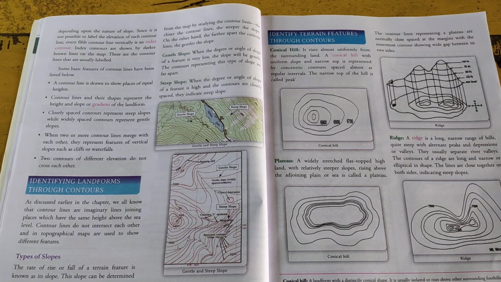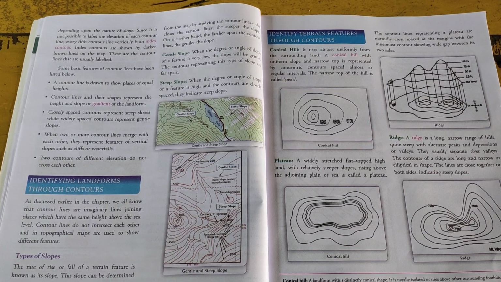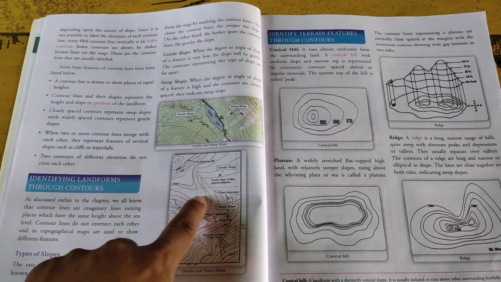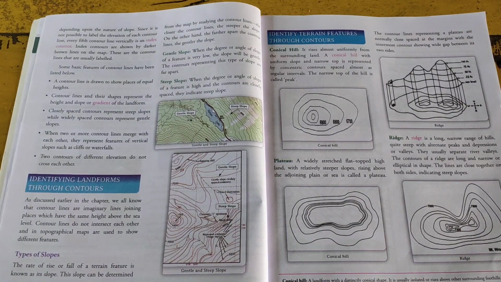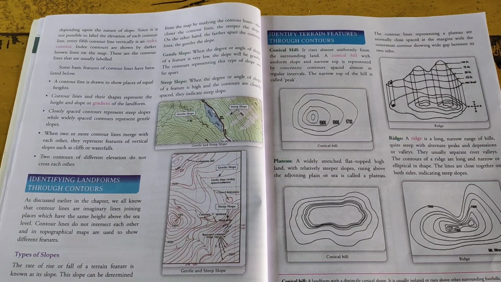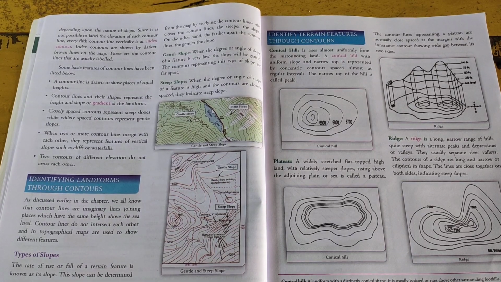Now these contours have different characteristics. The first characteristic is that it is represented by a brown line, as we can see here on this paper, and in a similar way in a topo sheet it is also represented with a brown line. These contour lines found in the topo sheet represent various heights of various landforms.